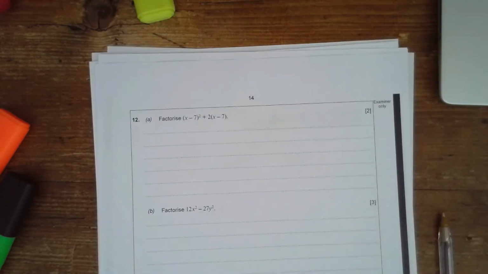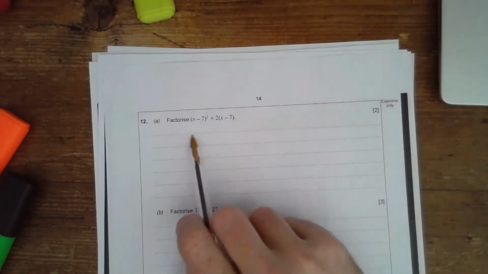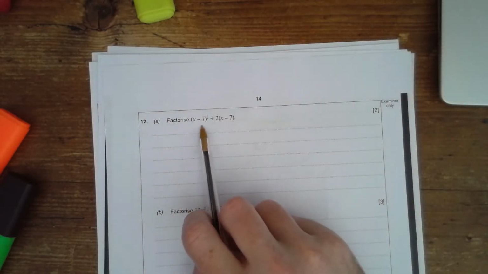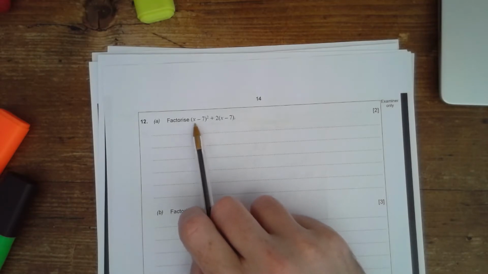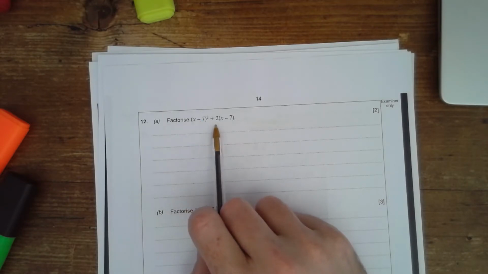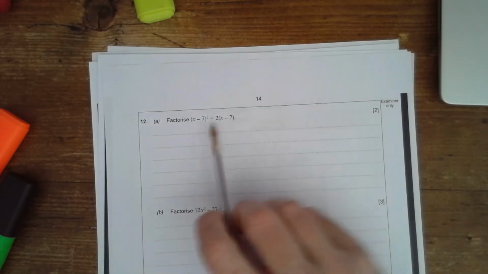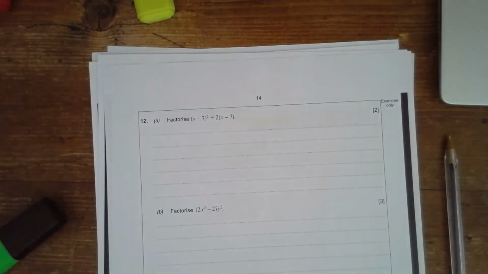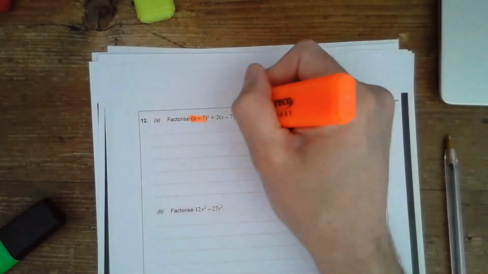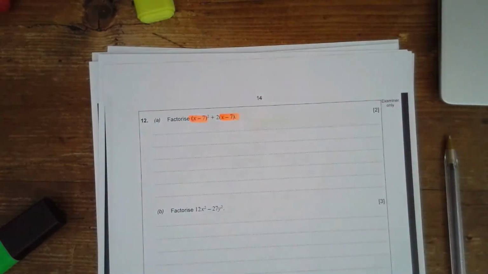Okay, 12a. Now, this is a bit of a sneaky question. It's a bit of a different way to think about this type of question, okay? Now, when it says factorise, the long way around is to actually expand that out and get x squared minus 14x plus 49, and then try and find some factors like that. It's a much quicker way of doing it, and the quicker way of doing it is looking for anything from the start that's common in both. You see there, you have x minus 7 in both.